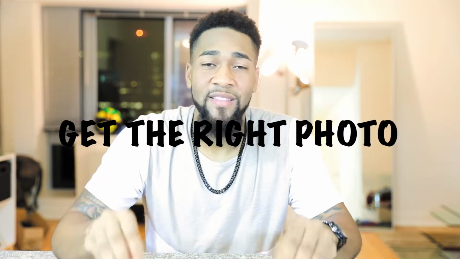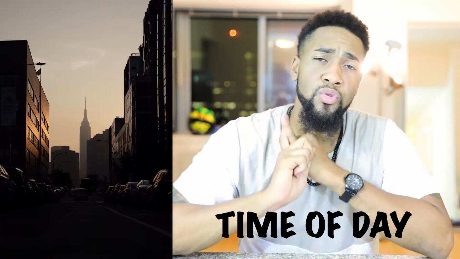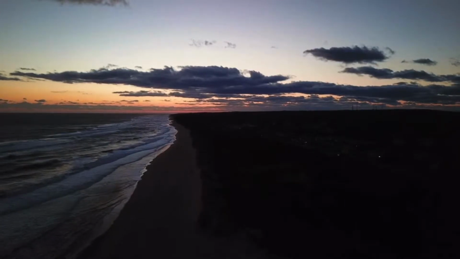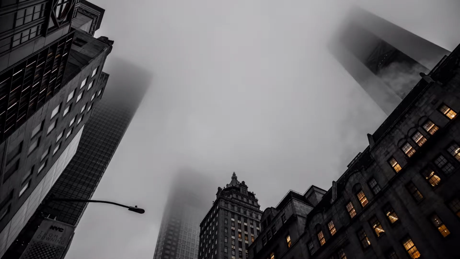Tip number one before we get started. The turnout of your edit and the turnout of your photo is really based on this one thing, and it's getting the right photo in camera first. A few things to take note of to get the right photo in camera is the time of day that you're shooting. You do want to shoot dawn, dusk, when the sun is the lowest in the horizon and that light is just glowing, wherever you are. You don't really want to take photos with the sun directly above. If there's a cloudy day, you might get away with it.